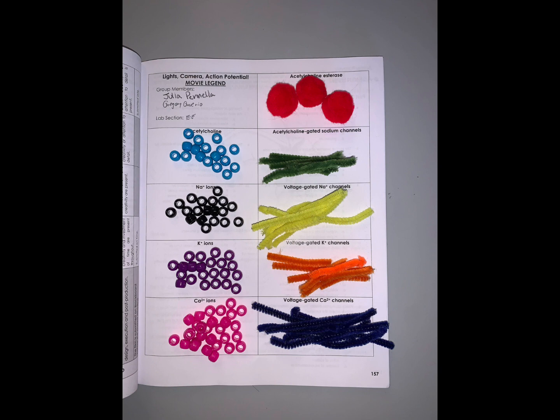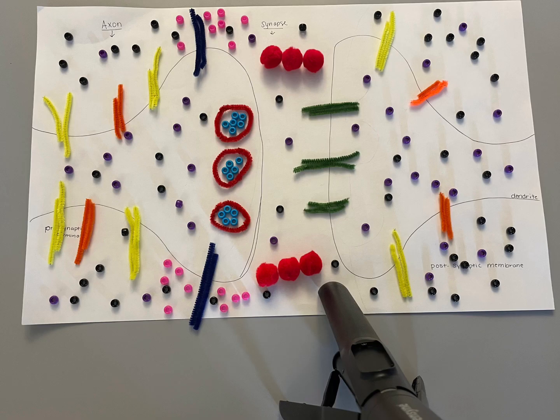This is a picture of the legend used in this example. On the cell membrane of a neuron, there are many different voltage-gated ion channels which allow for the movement of sodium, potassium, and calcium ions in between the cell. These become important during action potential.